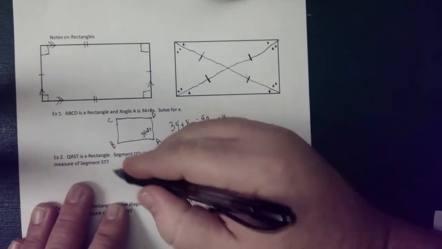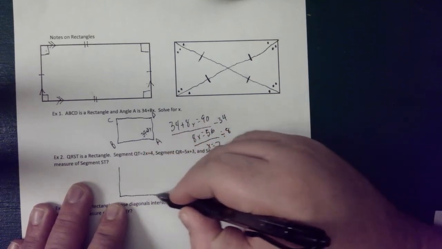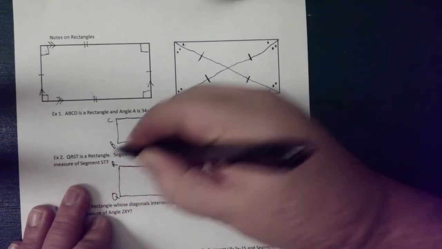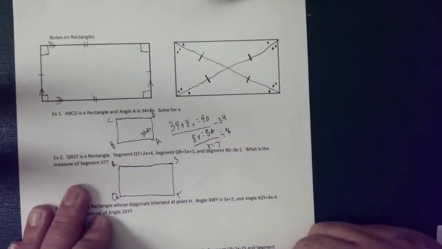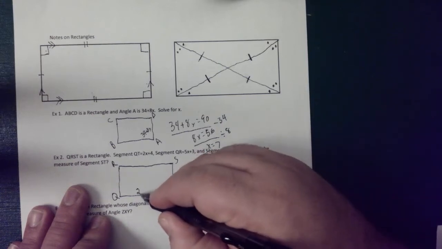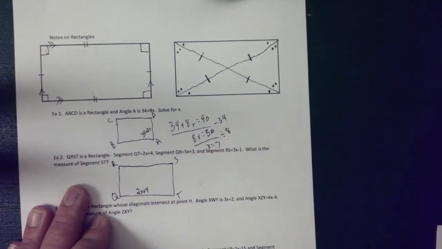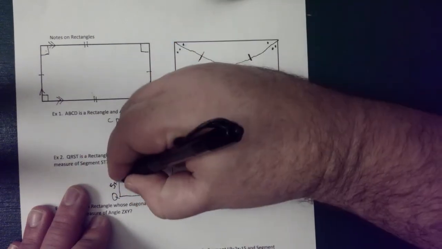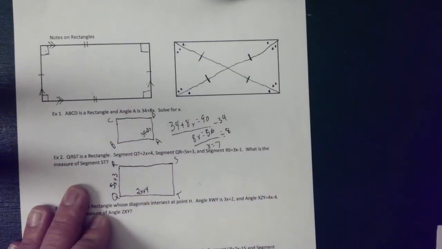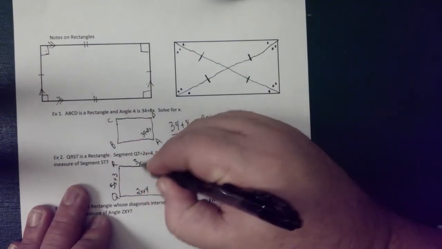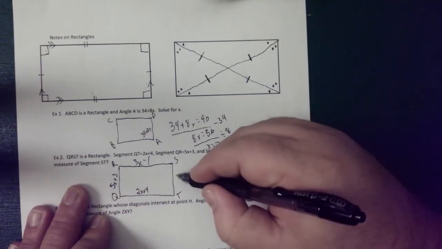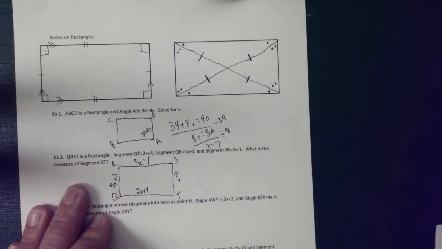QRST is a rectangle. Q to T is 2x plus 4. Q to R is 5x plus 3. And RS is 3x minus 1. What is the measure of segment ST? So this is what we're looking for. We did a problem similar to this yesterday, and it's going to require the same thing to happen.